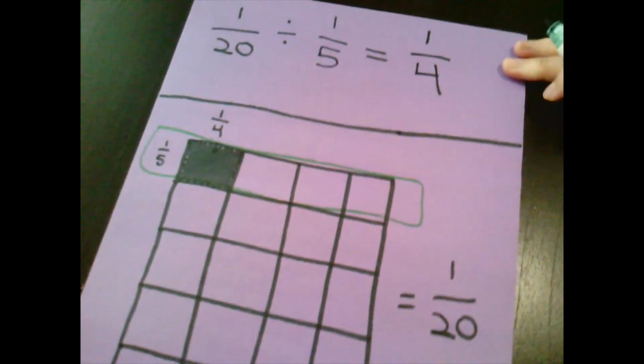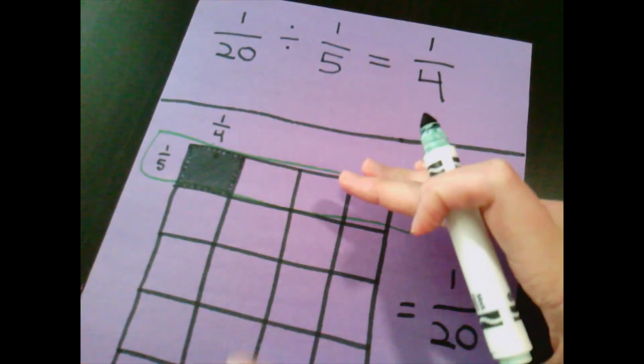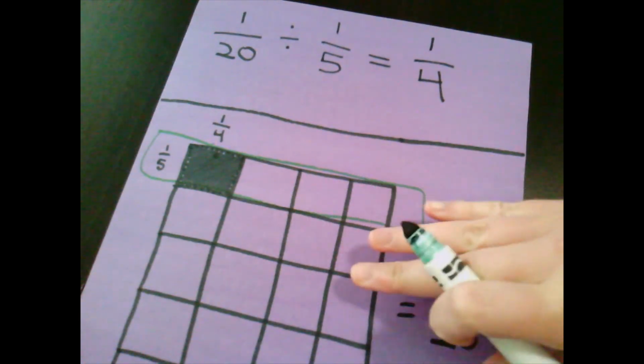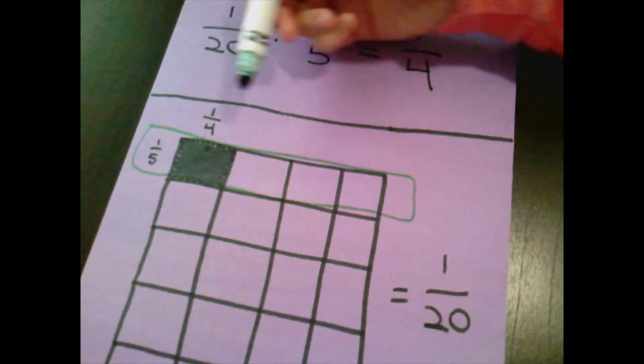So if we divide 1/20 by 1/5, the answer is 1 out of 4. You see? So when we take 1/20, the whole thing, divided by 1/5, we get 1/4, 1 out of 4.